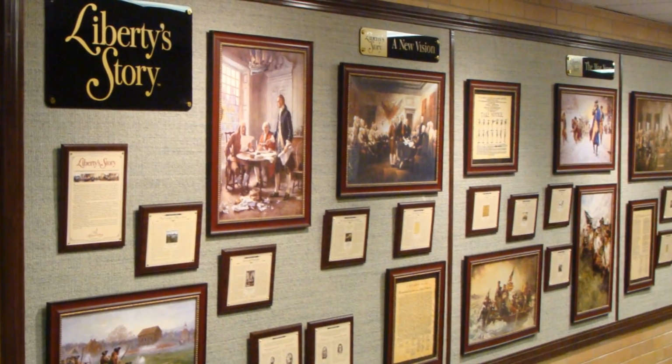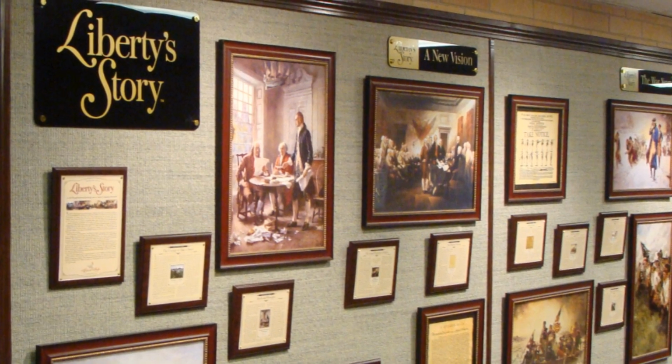When I first saw the Freedom Wall that we have in our school, I was just so excited because it fits so well with teaching U.S. history to 8th graders, and I really was excited for them to be able to see the different movements going through history on that wall.